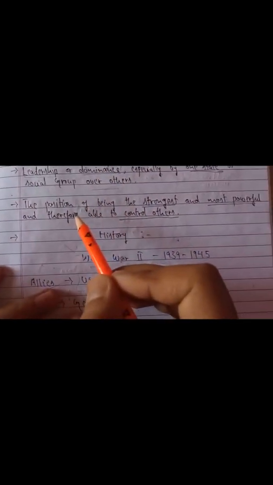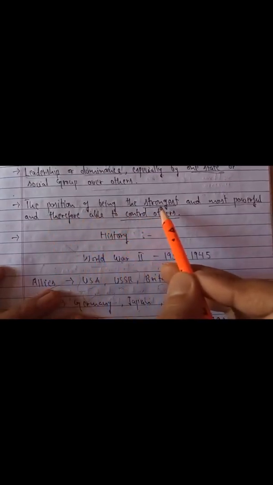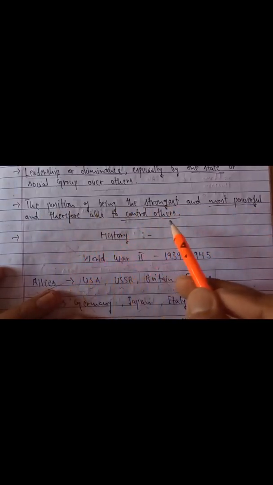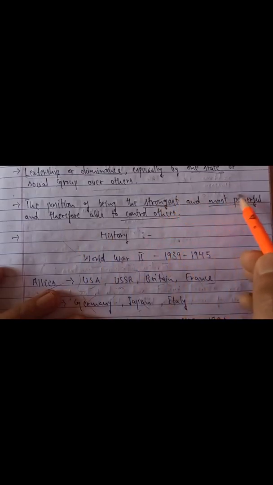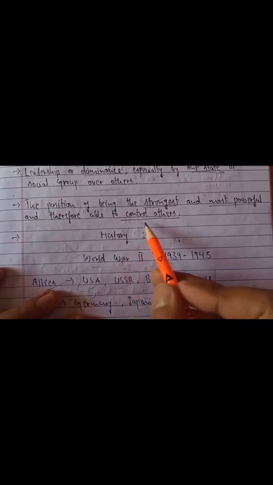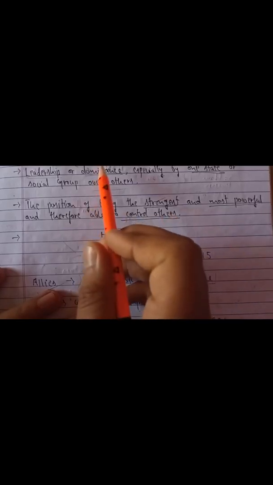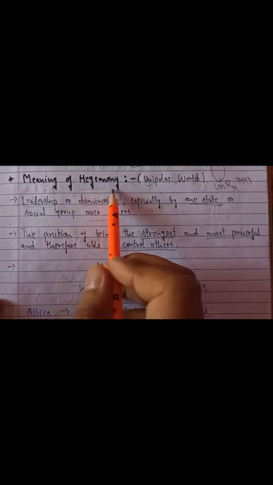Another definition is also mentioned here: the position of being the strongest. If we talk about a unipolar world, it means the position of US, where US was the strongest and the most powerful, and therefore able to control others. Since it was very strong and very powerful, it was dominating politically, socially, economically. So it was very easy for US to control everyone. That is why the period after the disintegration of the Soviet Union is what we call the unipolar world or the US hegemony.